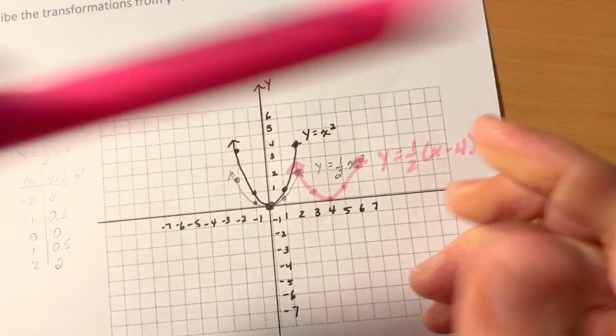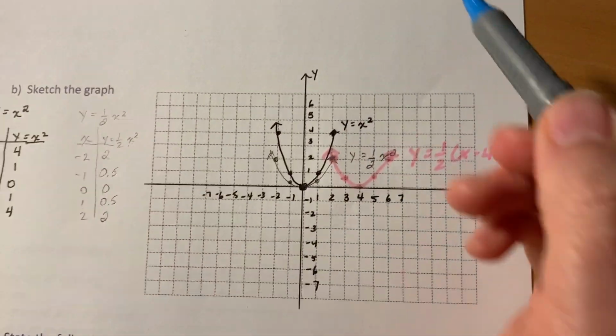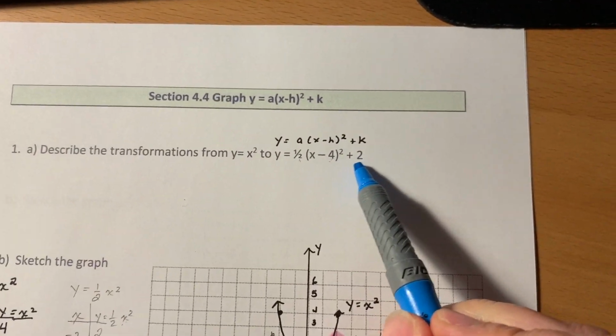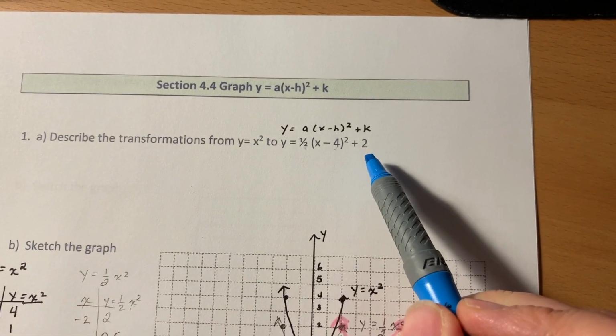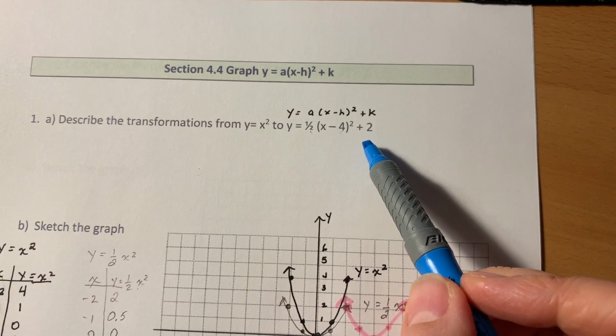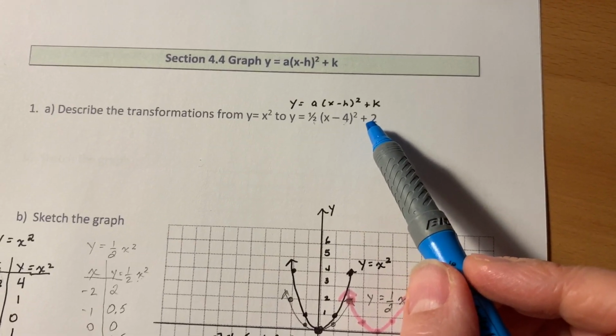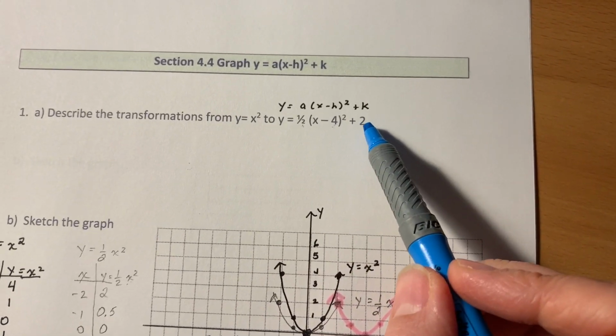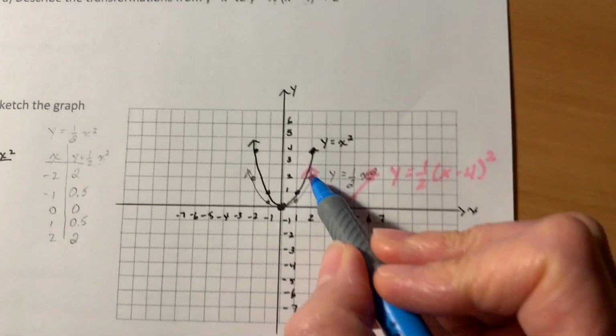Okay, new color. The final one is with the K. Now again, if you look at the summary notes, K is a movement going vertically up or down. Because it's positive, you're going up. And how many going up? Whatever this is. So from here, I'm going to go up.